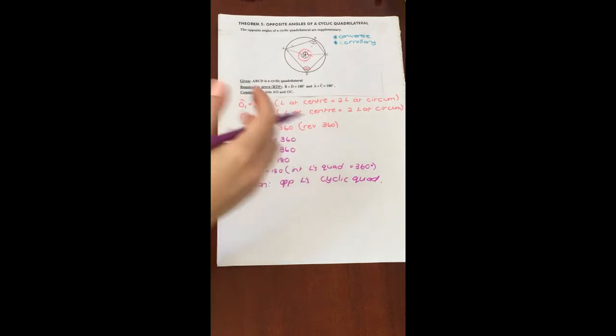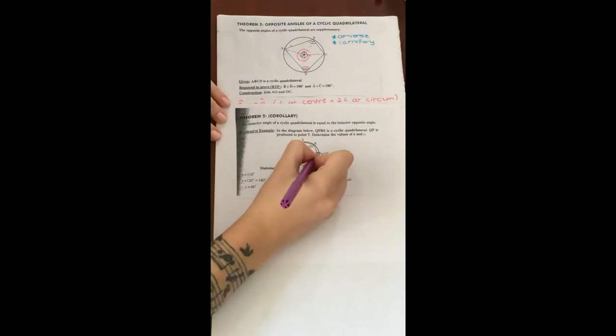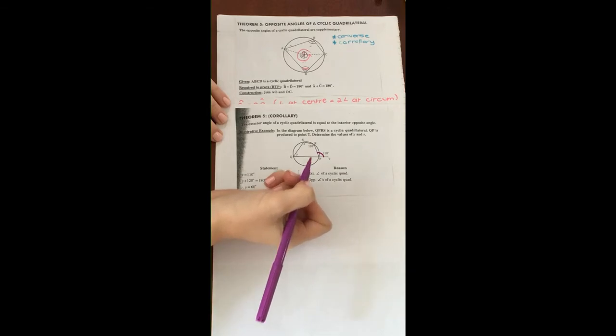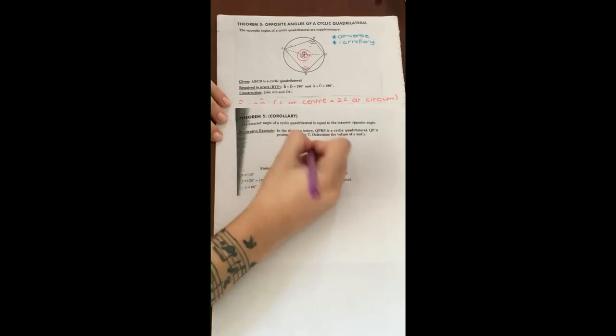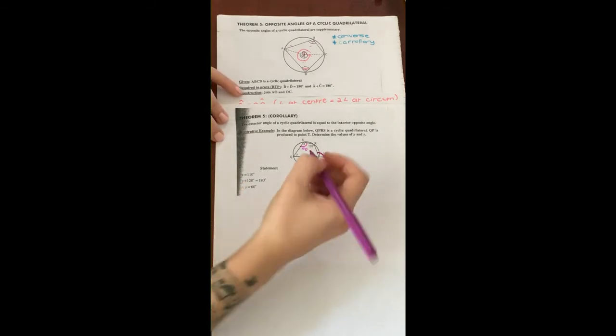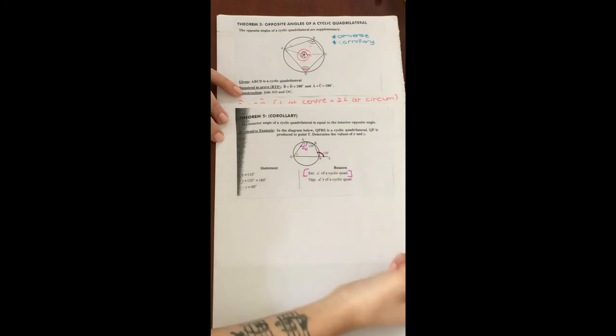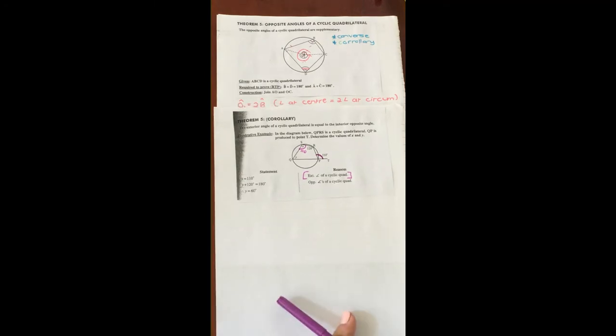Okay, then the corollary, I've got it here. The corollary is one more property of this, and that is that the exterior angle is equal to the interior opposite. So essentially what they're saying is that if this is 110, the interior opposite is S. So X is also 110. The exterior angle is equal to the interior opposite. And if you are using this, your reason is exterior angles of a cyclic quad. That is a reason, and you're allowed to use that.